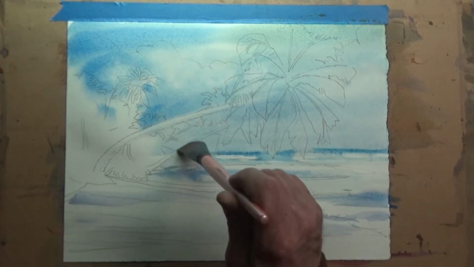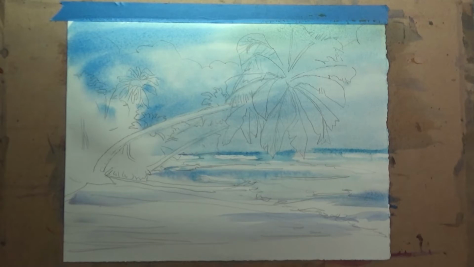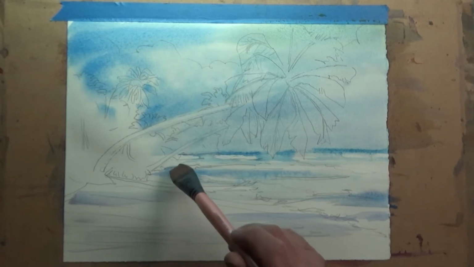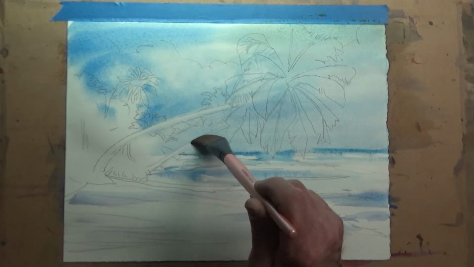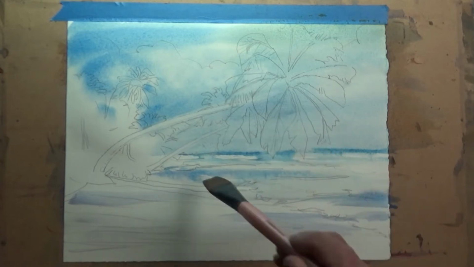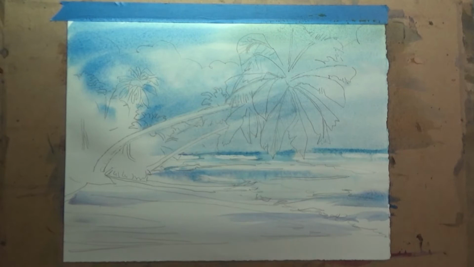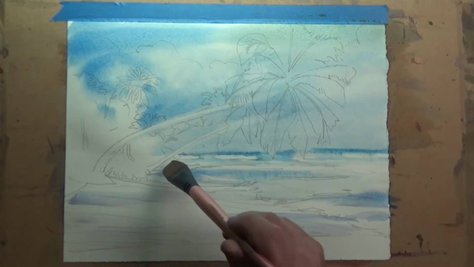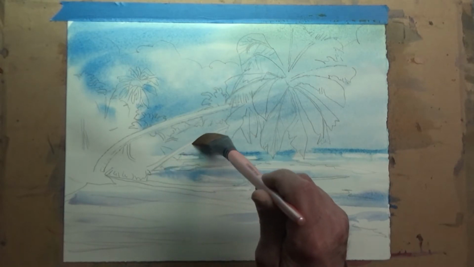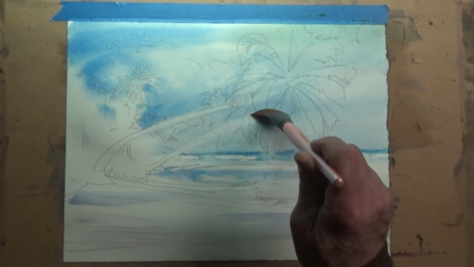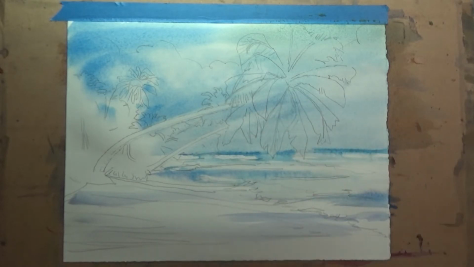I don't want it to stain too much. And run water up and over as that dries out. What I mean by that is that as the sky dries.